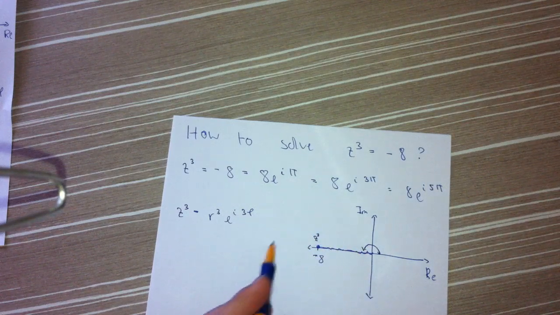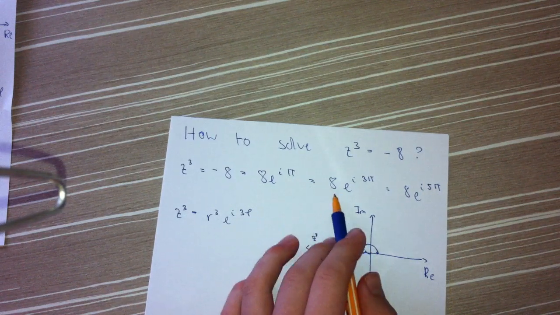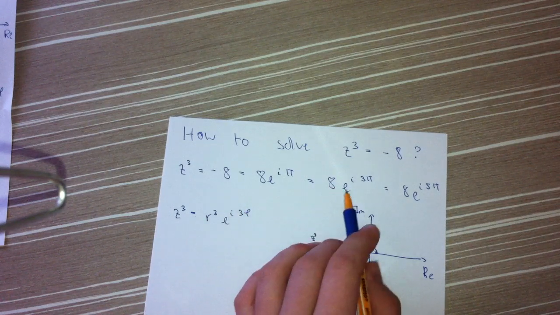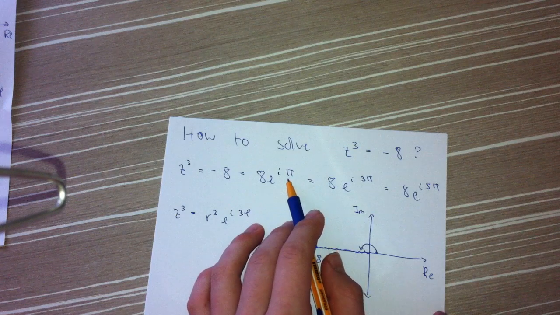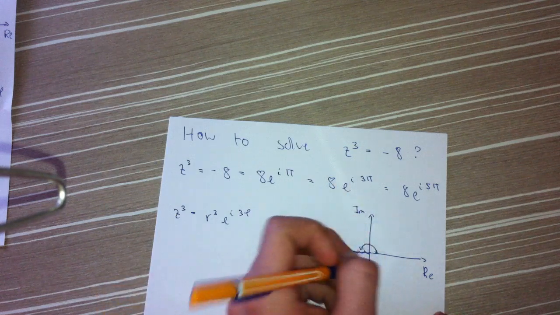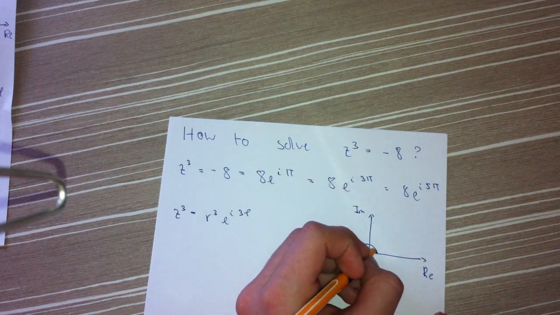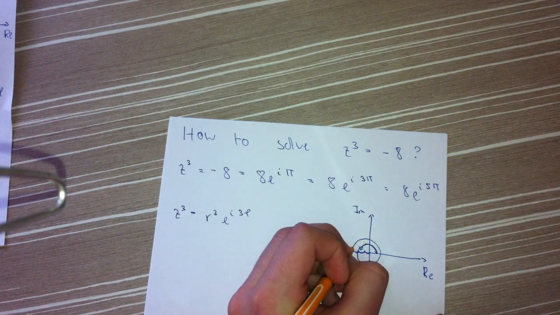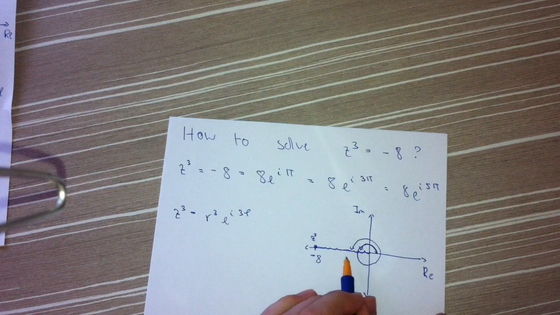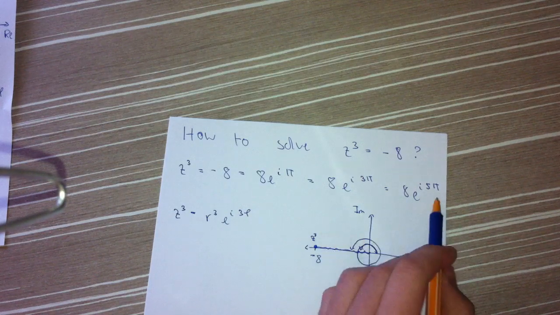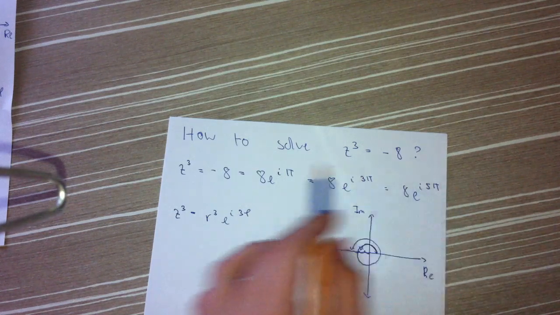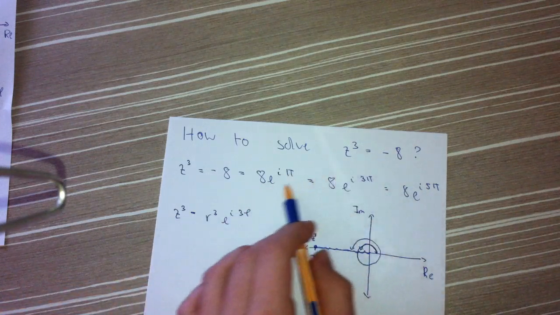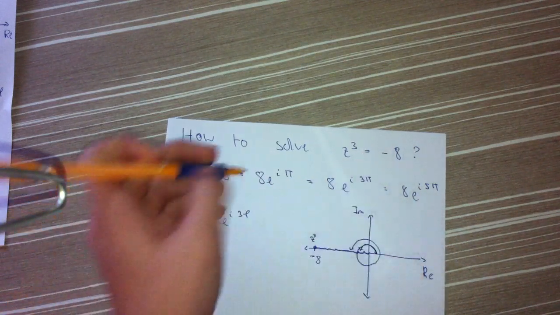Now, if I keep z to the power of 3 the same length, and instead of an angle pi I use 3 pi, all that happens is that I go around one whole time and a half, and I'm back where I began. Same holds for 5 pi, so that's why those equalities hold. And we're going to use those to find all 3 solutions of this equation.